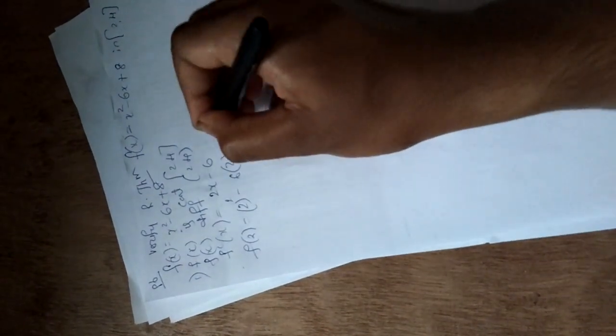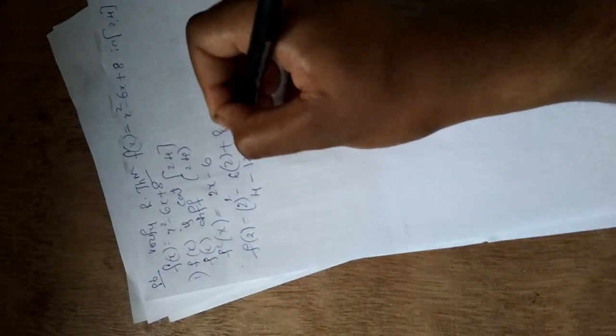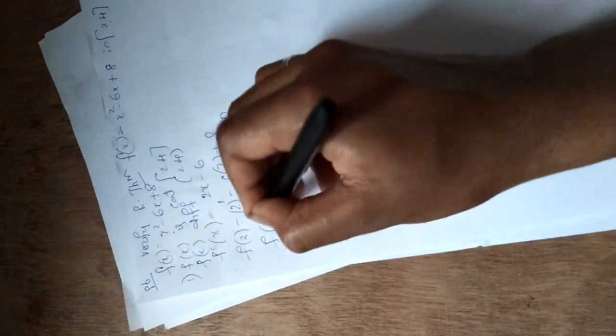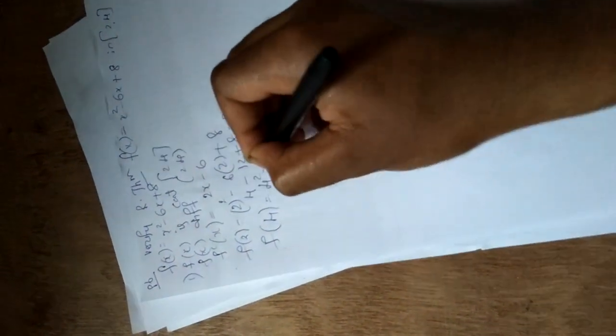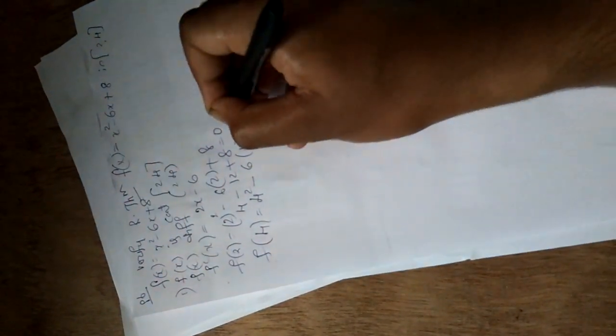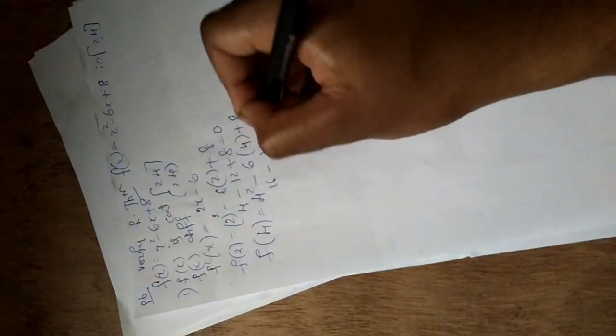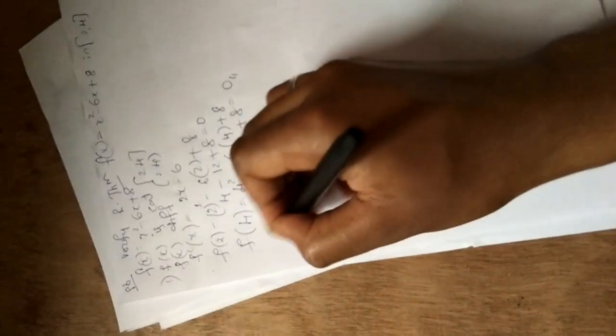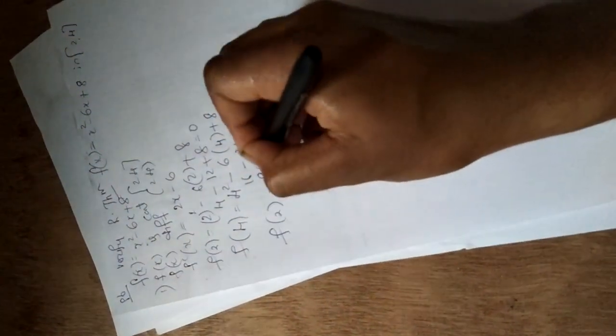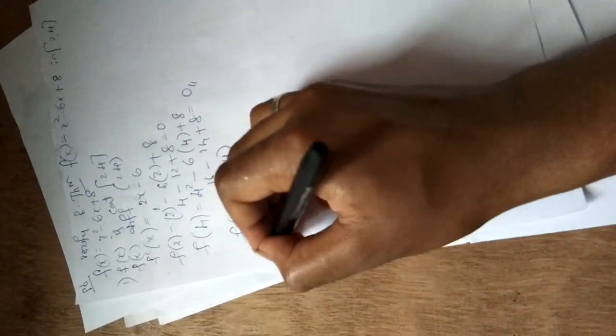f of 2 is 4 minus 12 plus 8, so 0. f of 4 is 4 square minus 6 of 4 plus 8, 16 minus 24 plus 8. So the answer is 0. Both are equal. f of 2 is equal to f of 4. So all conditions are satisfied.